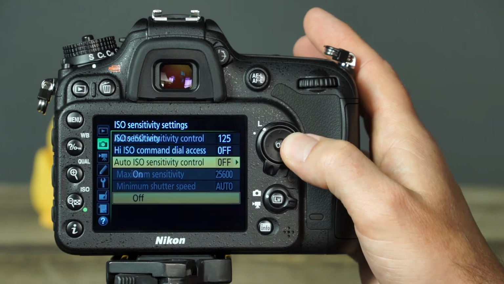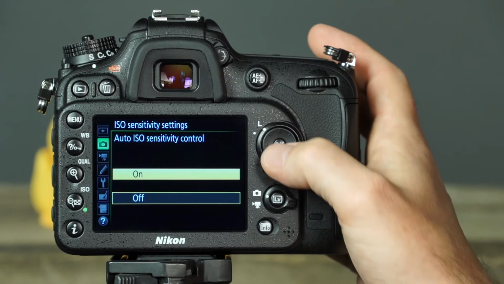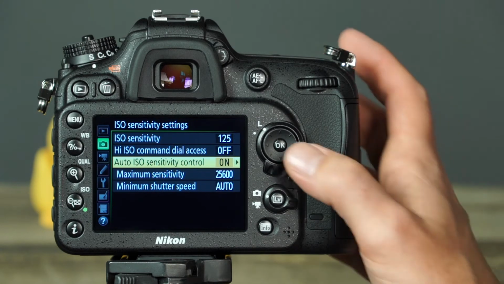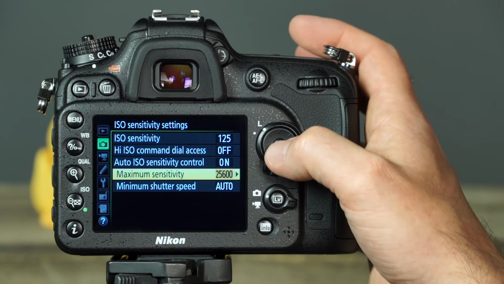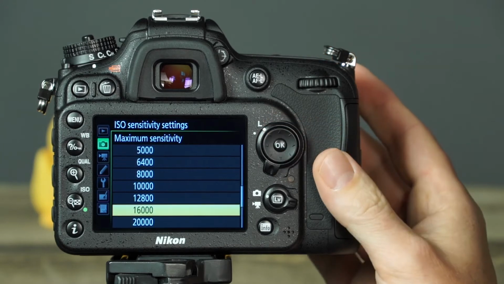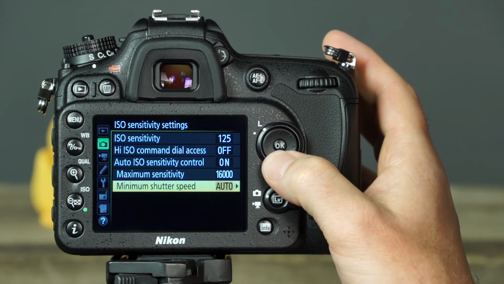Here, you can set the controls for the Auto ISO options. First, you can set the Auto ISO to on or off. This is the same setting that is controlled with the ISO button and the sub-command dial. Next, you can select the maximum ISO sensitivity. If you'd like to make sure that the camera does not use any ISO setting higher than ISO 1600, for example, simply select 1600. Now, you can set the minimum shutter speed.